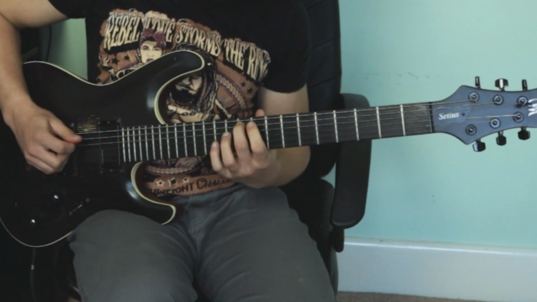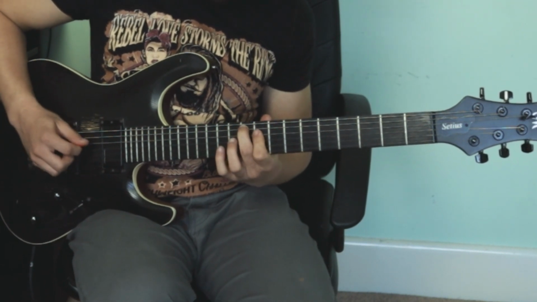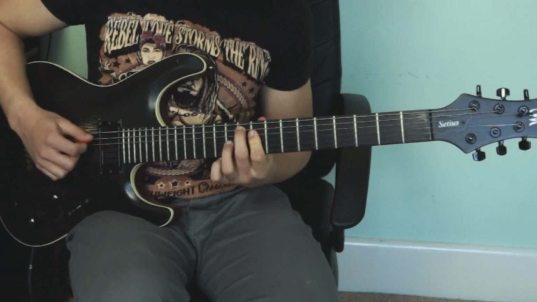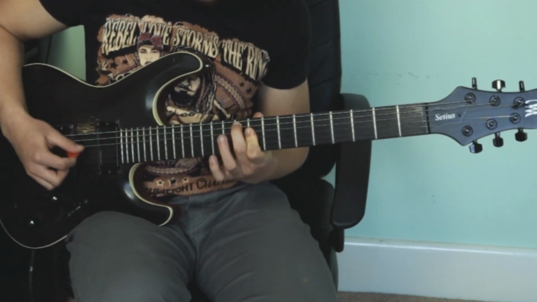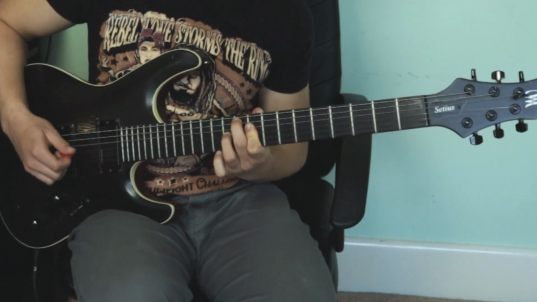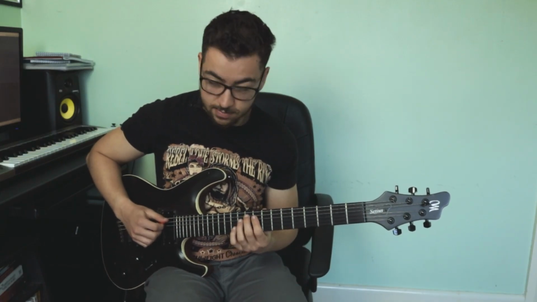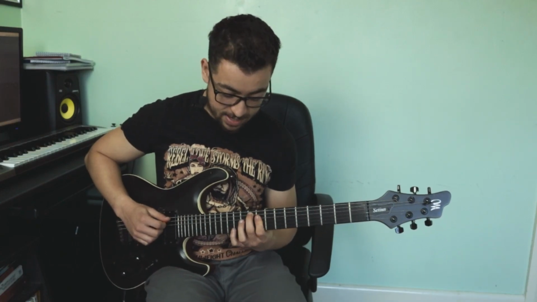So I'm playing 10 on the A string, 9 on the D string, and 11 on the G string. And you can hammer on from the 9th fret to the 11th fret there for a very neo-soul kind of sound. What I'm doing in this riff that you're about to hear is I am literally just descending in whole tones.